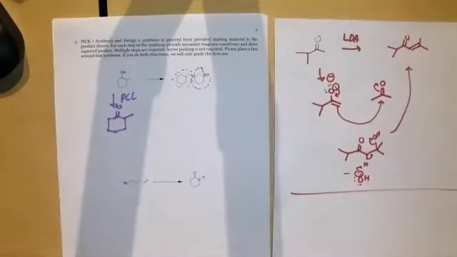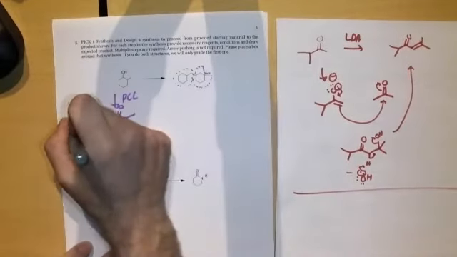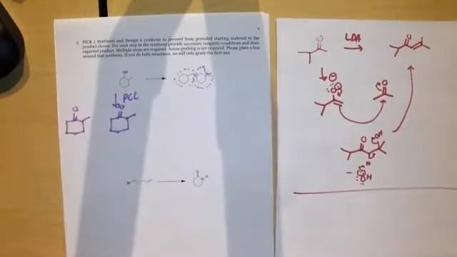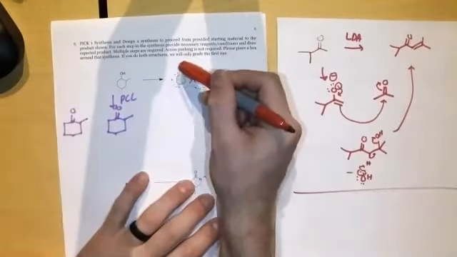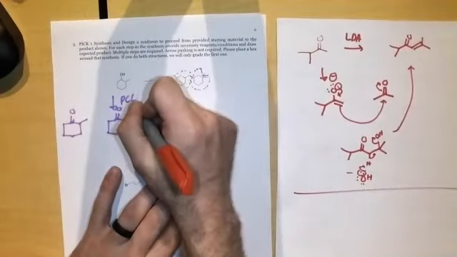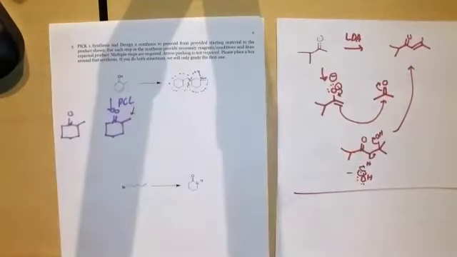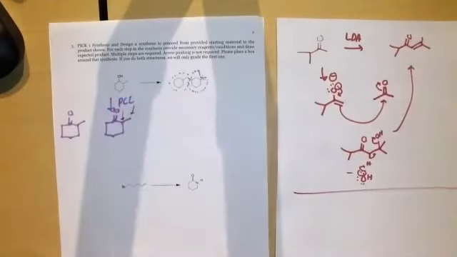Taking a look at what we're trying to do, I'm going to draw this out twice. If I wanted this ring here to be the one in red, I'm going to have to add to this position, which is going to be a little bit tough, seeing as every reaction we've learned adds to this position here.